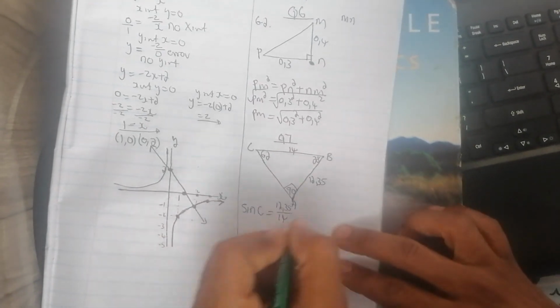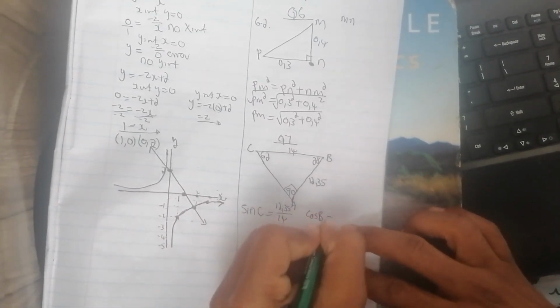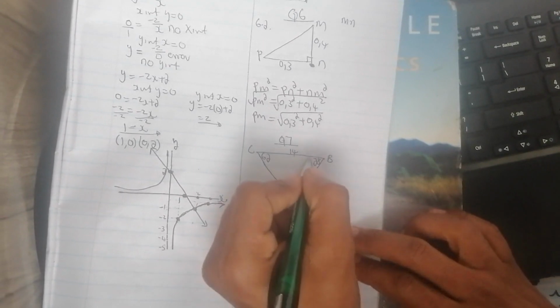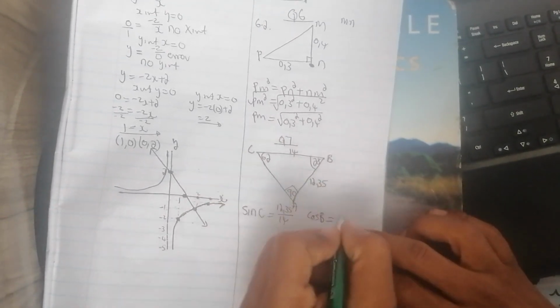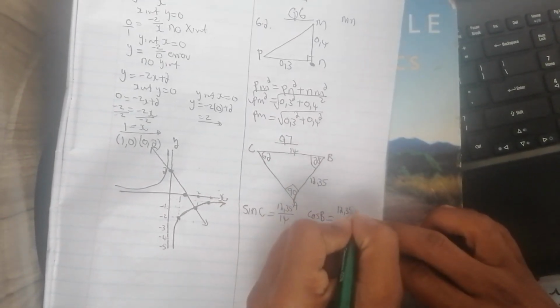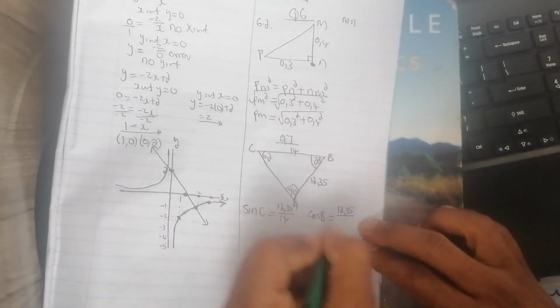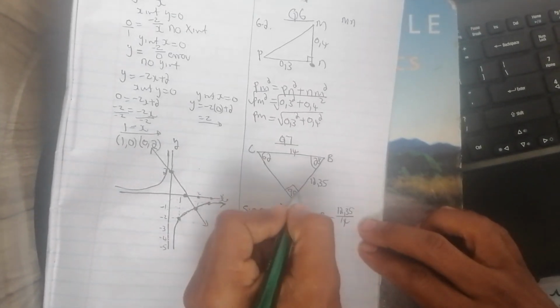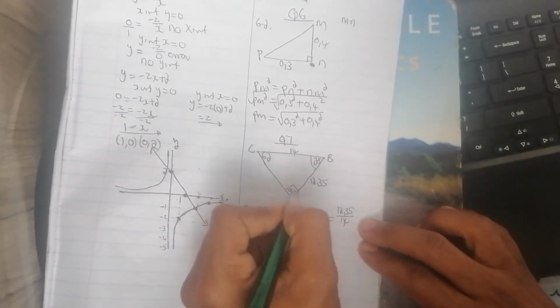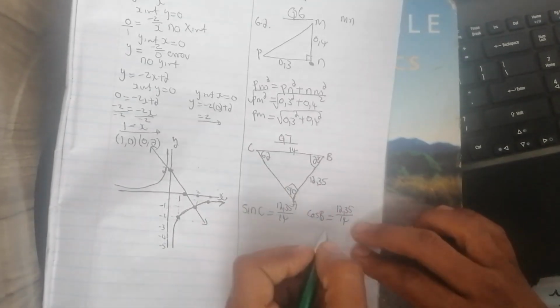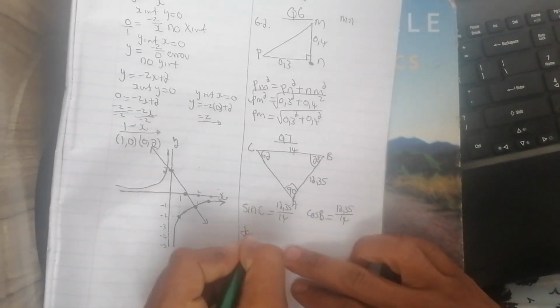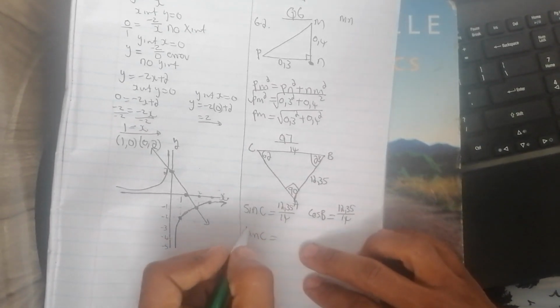They also want cos b. Cos b, it's adjacent over the hypotenuse. Remember, the hypotenuse is the side which the angle of 90 points to, and they want the tangent of c.